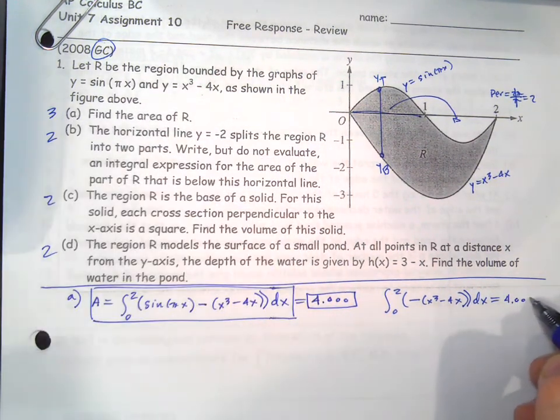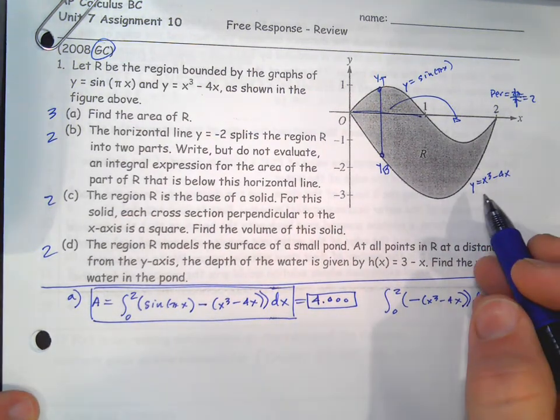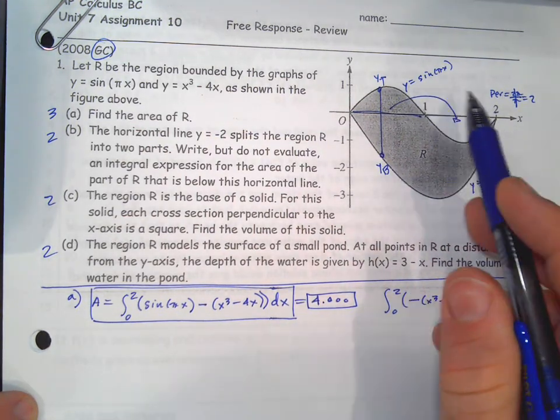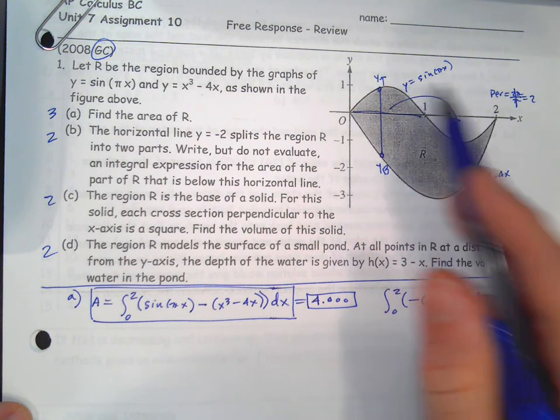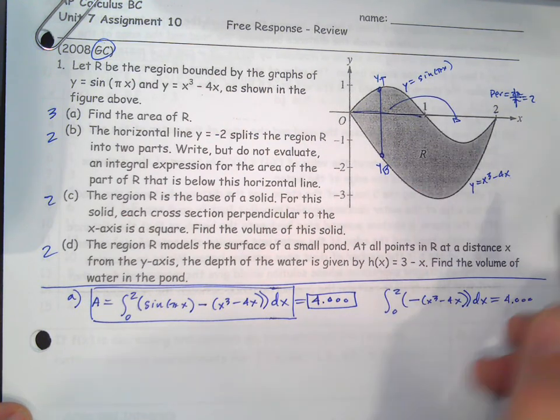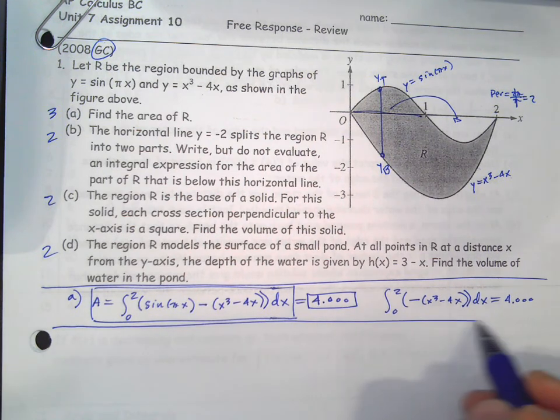All right. Horizontal slicing would be a nightmare, and I just don't think we do it. We can't, because it involves an inverse sine. There's no way we can solve this for x in terms of y by hand, so that's just not even an option.